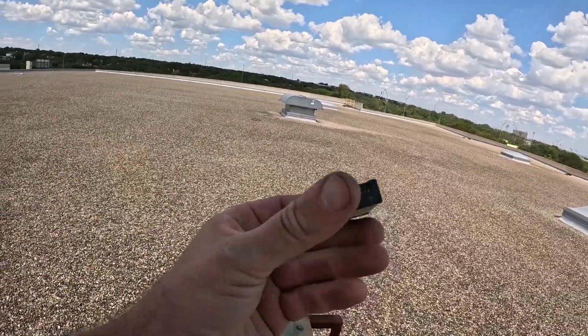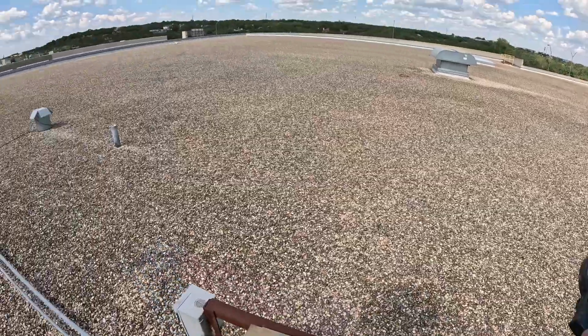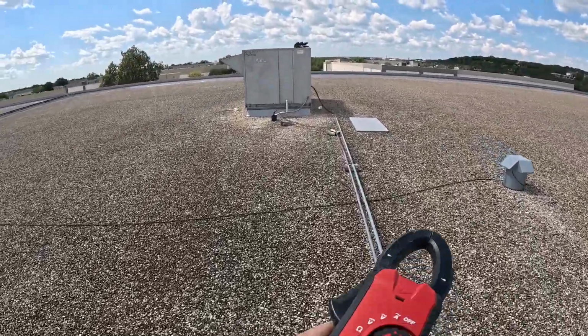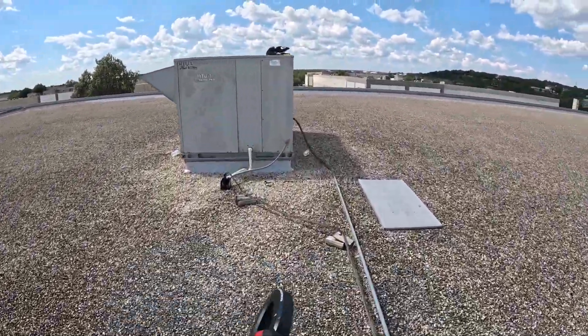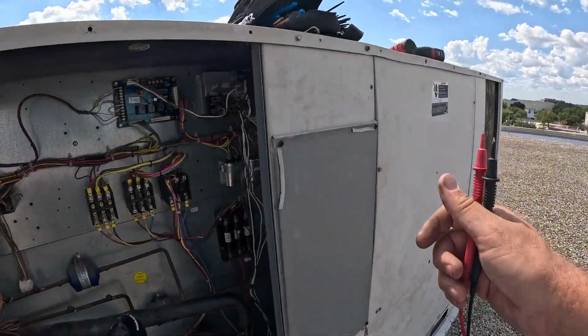Okay, this battery turned really hot. Let's turn it on, see what happens. Blower came on, compressor came on.